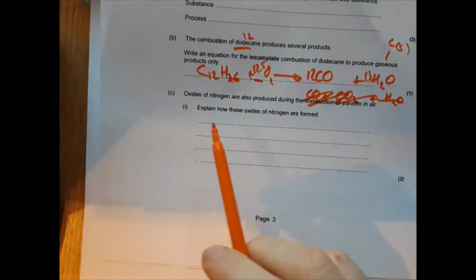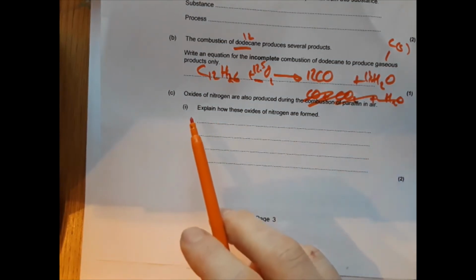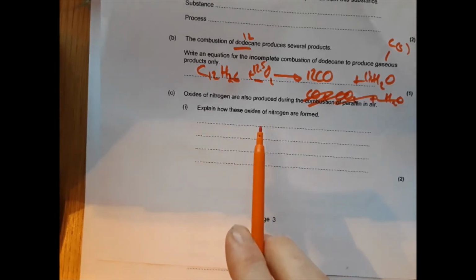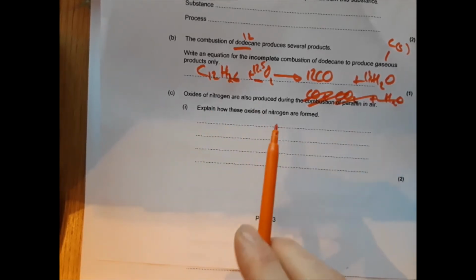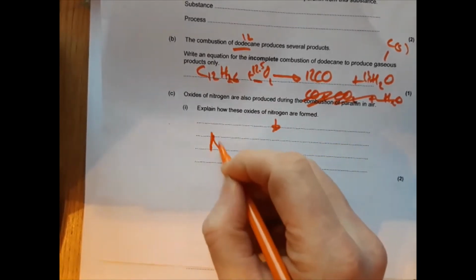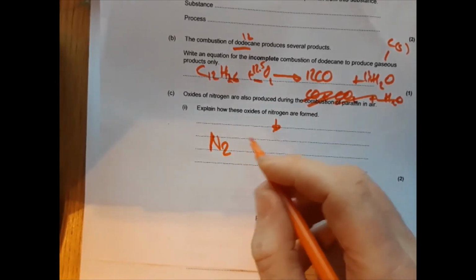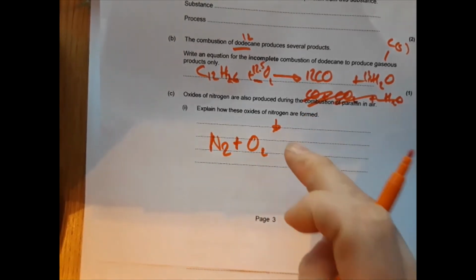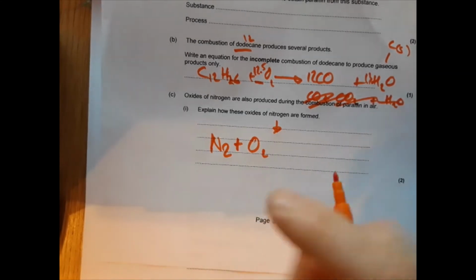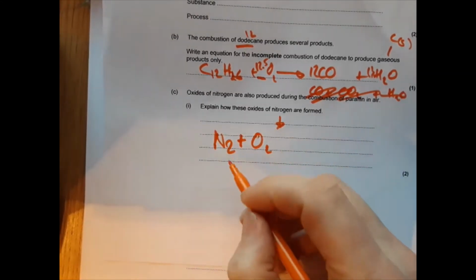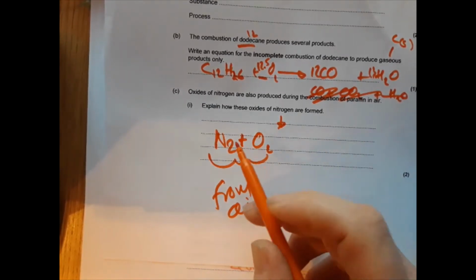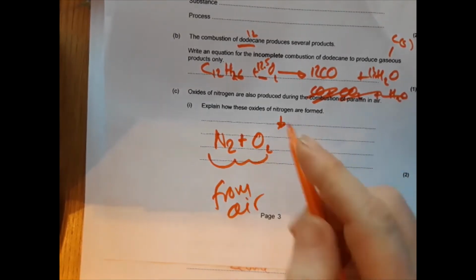Oxides of nitrogen, so this is the bit on those Elliott Rintoul videos. Oxides of nitrogen are produced during paraffin combustion. Explain how these oxides of nitrogen are formed. Nitrogen is not found in the fuel. You've got nitrogen from the air, which reacts with oxygen from the air in the heat of the combustion, or the heat of the engine or whatever it might be, or the heat of the paraffin lamp. The point is it's from air, not from the fuel. The nitrogen and the oxygen from air react at high temperatures.